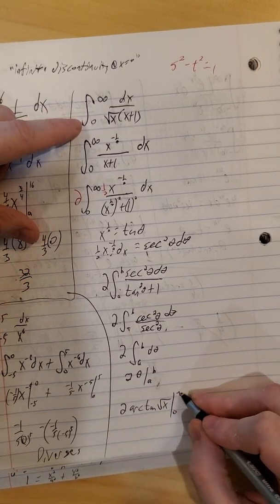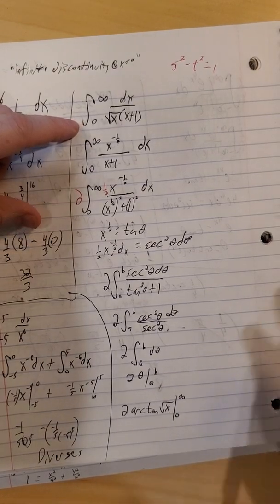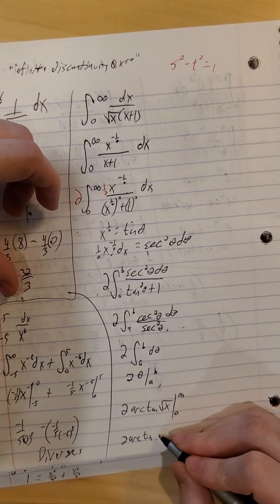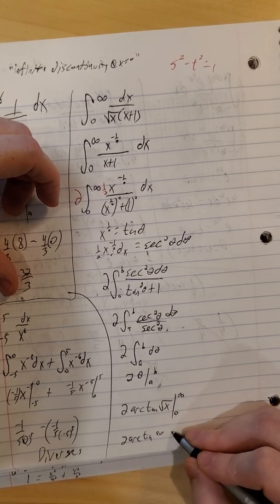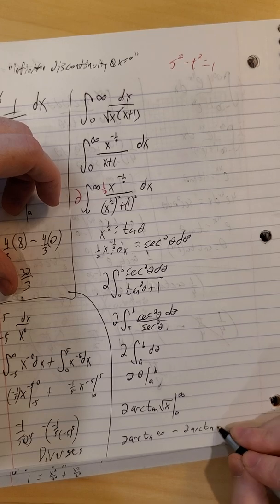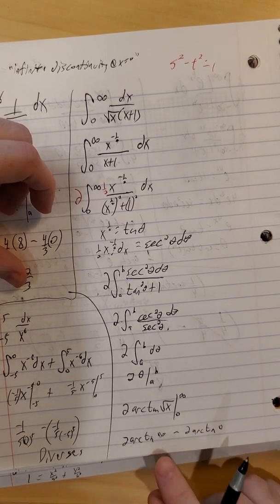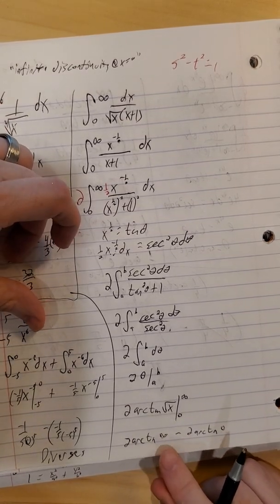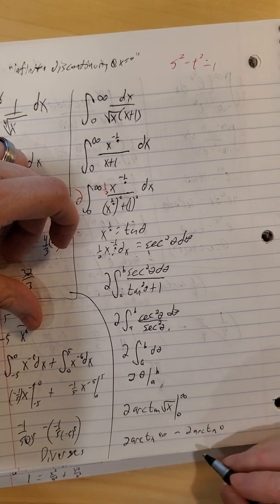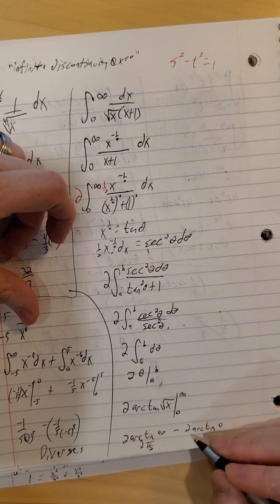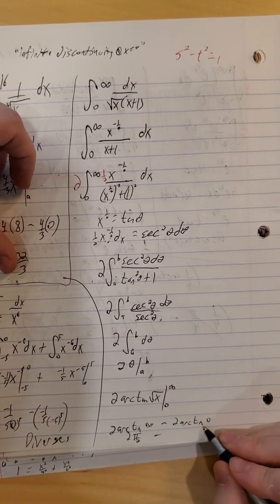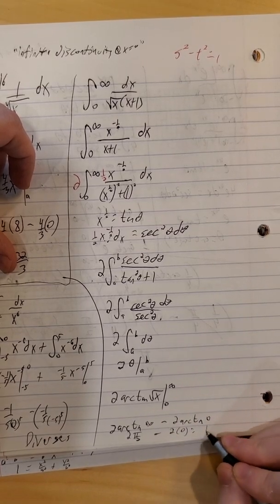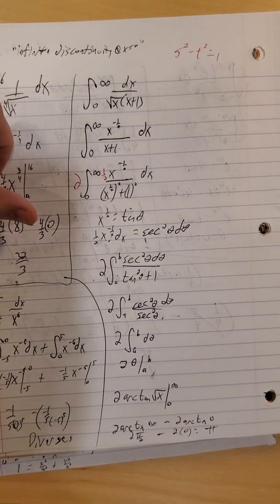And we're evaluating from 0 to infinity. So we have 2 arctangent of square root of infinity, which still approaches infinity, minus 2 arctangent of square root of 0, which is still 0. Tangent is going to infinity, so that means the denominator is approaching 0, so cosine is going to 0. That happens at pi over 2. So we have 2 times pi over 2. Tangent being 0 means sine was 0. Sine is 0 at 0. So this one we land at just a nice, neat, pretty pi.